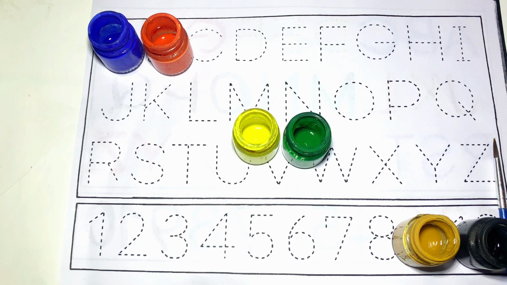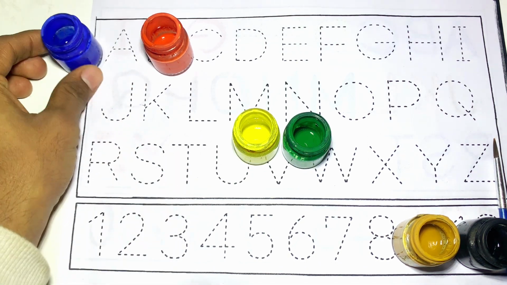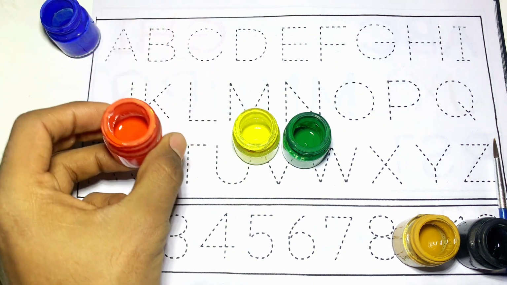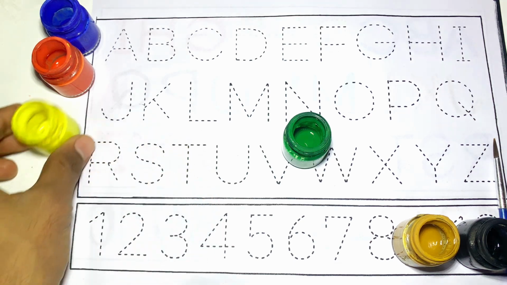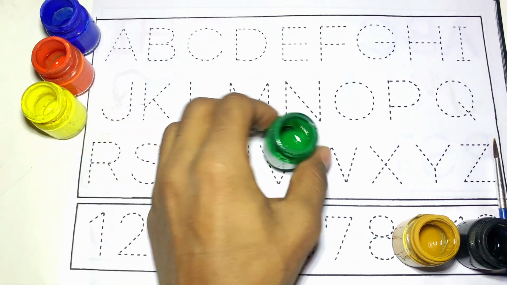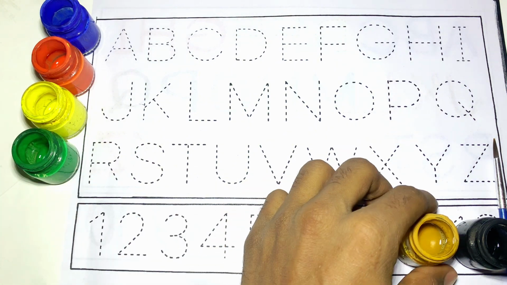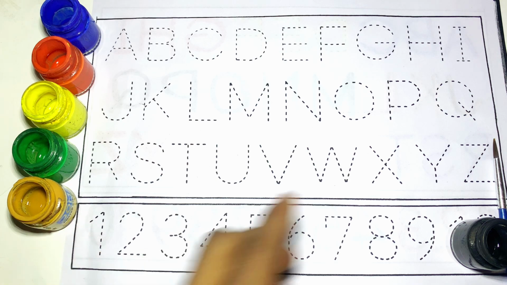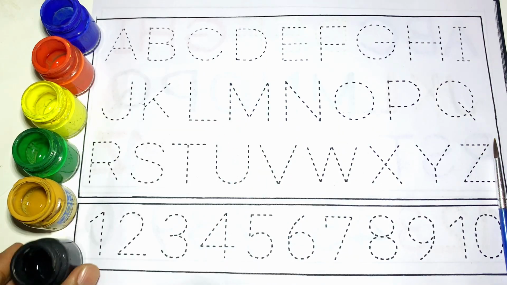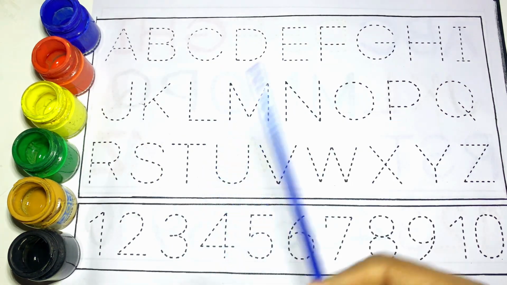Today you will learn capital letters, alphabets and numbers. Kids, first the color names: blue color, red color, yellow color, green color, yellow ochre color, black color. Kids, now we are coloring alphabets and numbers.